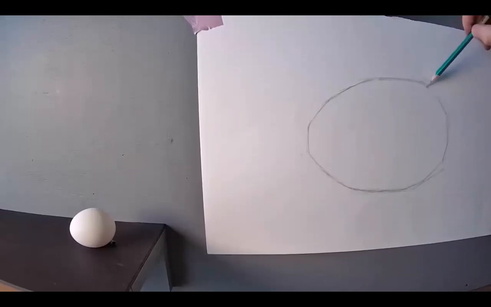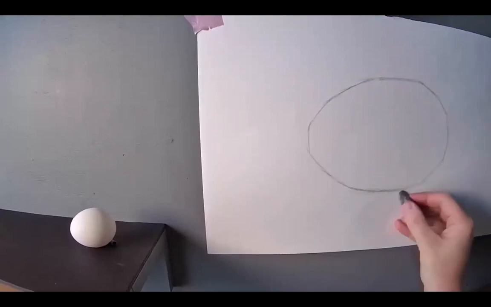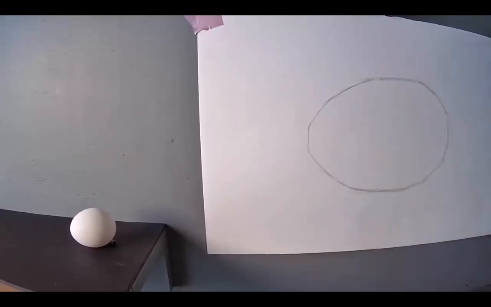Just like anything I'm drawing, I'm looking at proportion. In the case of this egg, I want to make sure I have the axis of the egg.